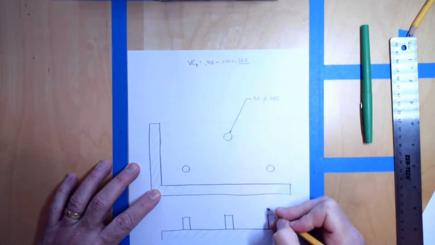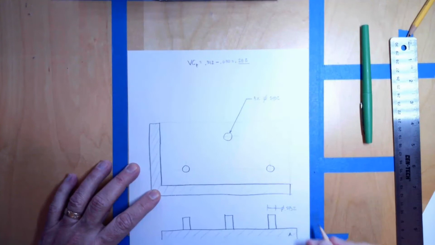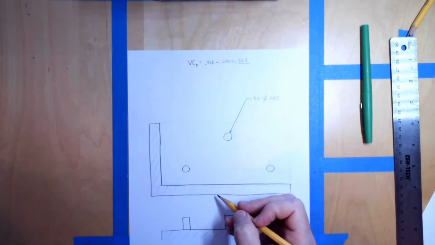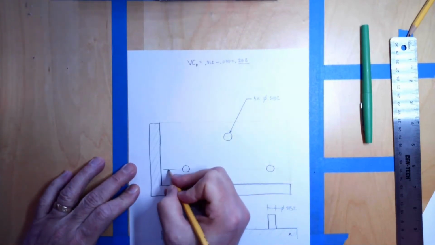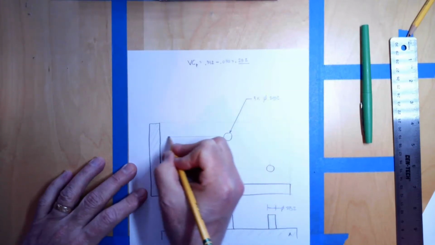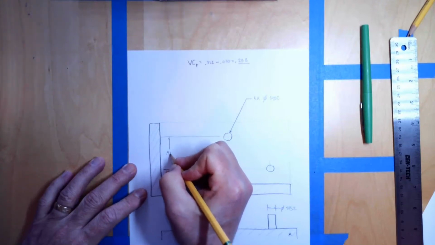Okay, so here, let me just reiterate. This is a diameter of 282. And they're going to be located relative to B and C. So the distance from here to here is going to be 450. The distance from here to here is going to be 0.975.